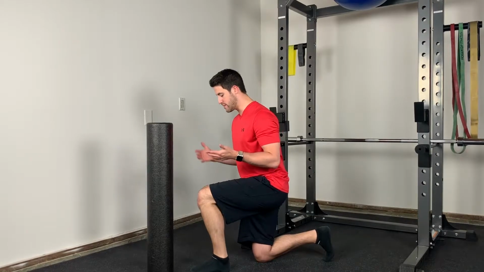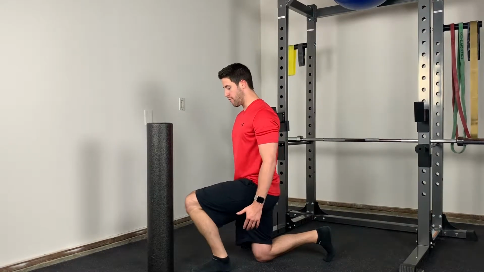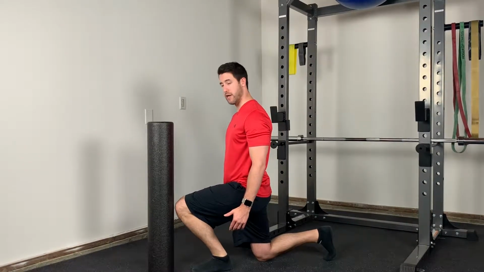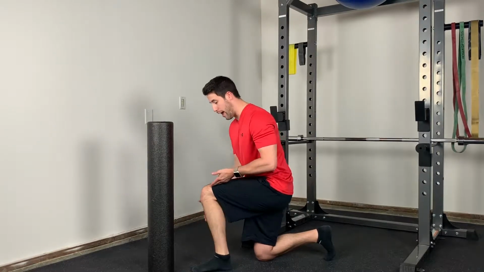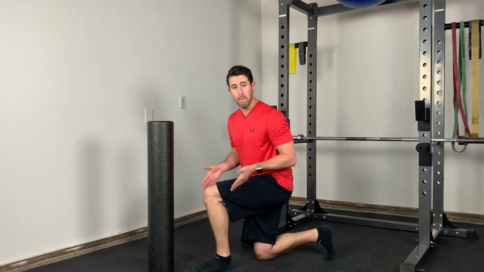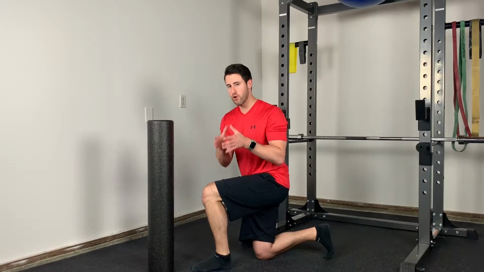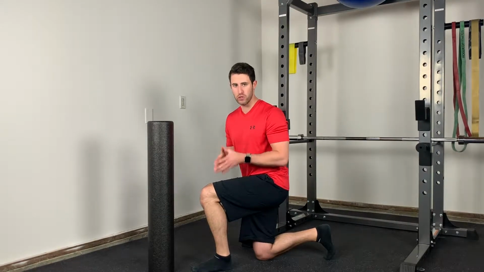But again, what is considered normal is 4 inches from the wall or foam roller, being able to hit your knee there without your arch collapsing in or your heel popping off the ground. So that's the first test. That's the half-kneeling ankle dorsiflexion test.